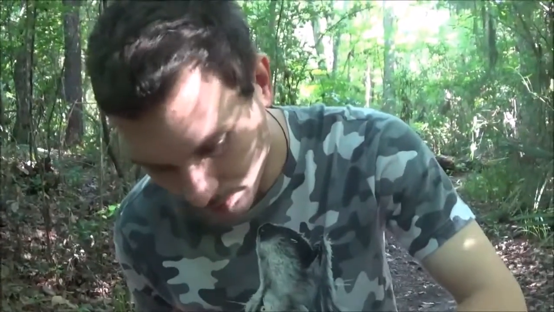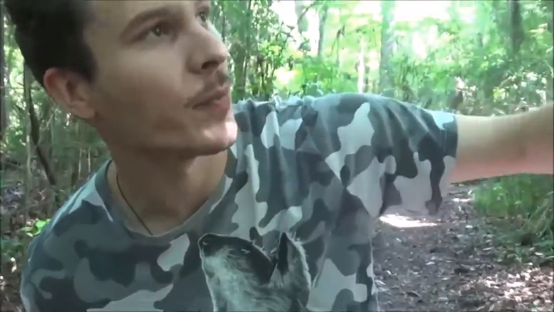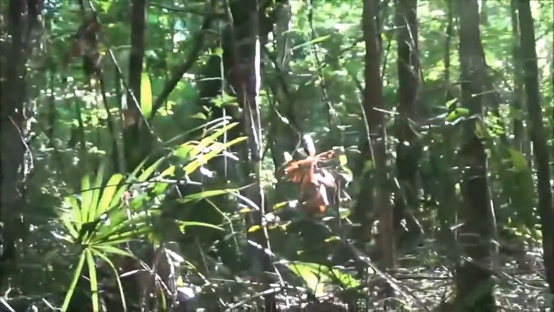So here we go. I've got a tree. You've got different types of trees here. What you want to do is find a tree that's close enough and straight enough to turn into a spear, a survival spear. You can use it for fishing, and you can also make it for trapping small and big game. You can make it for pitfalls.